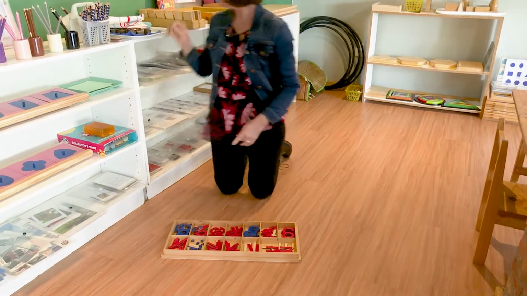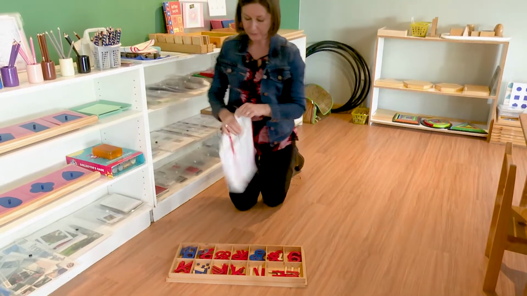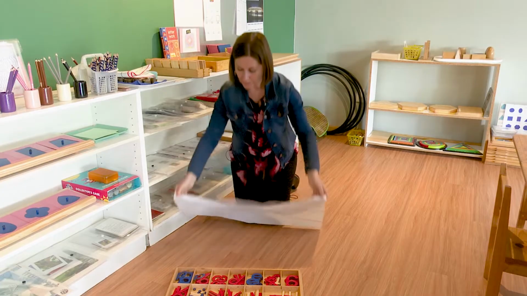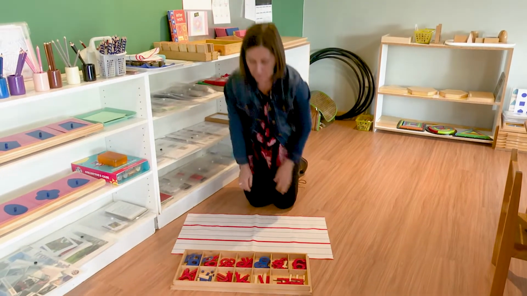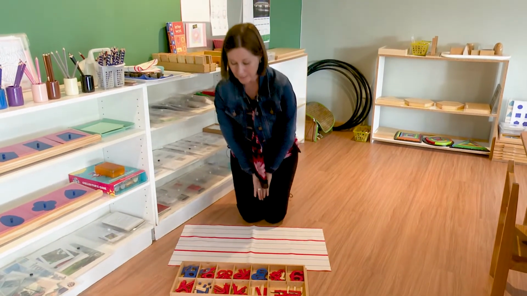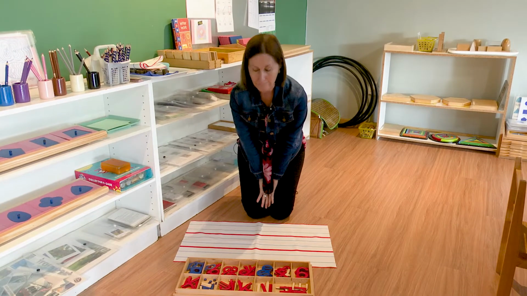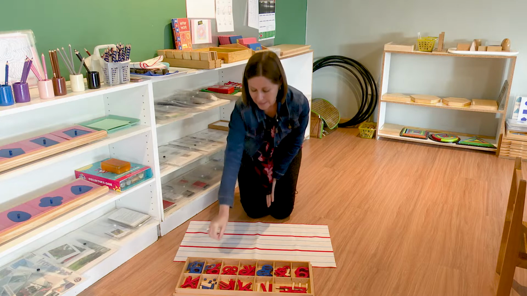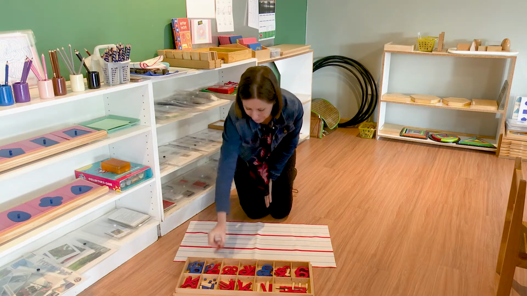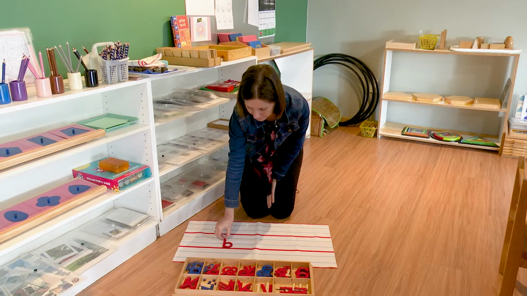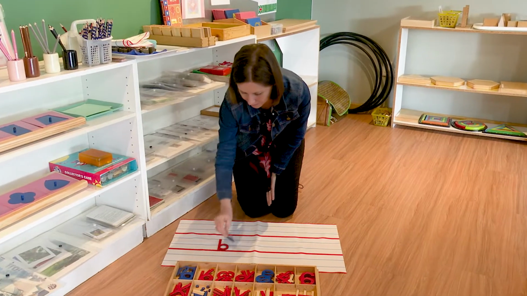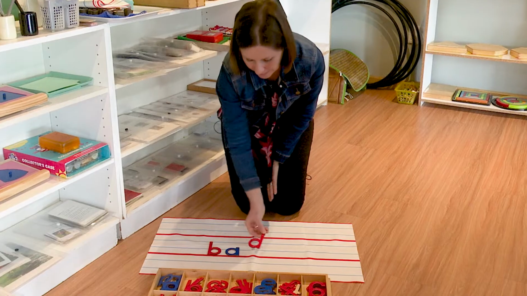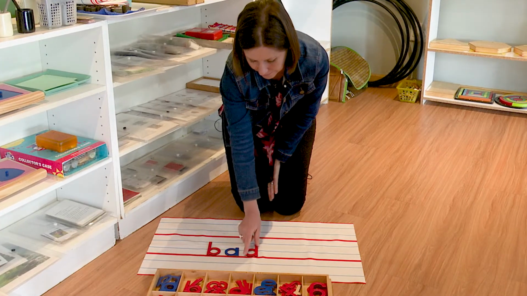And the children will build words using these sounds. So we will say to the child, in the word bad, what sounds do we hear? We hear a b, we hear an a, and we hear a d.